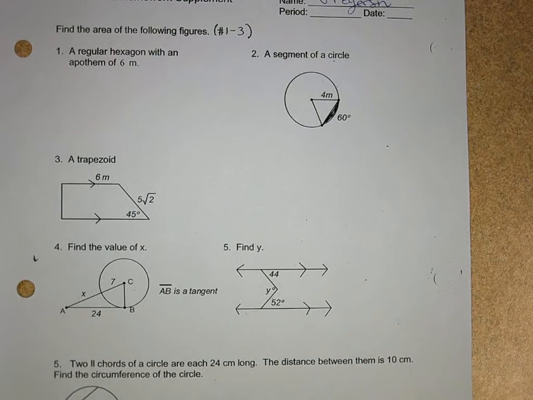Hey guys, it's Mrs. Gregerson, and as I promised, I'm going to work some problems out for you from lesson 11-2. And the first thing I want to work with you is on the homework supplement, just to remind you of a few skills that you're going to need.